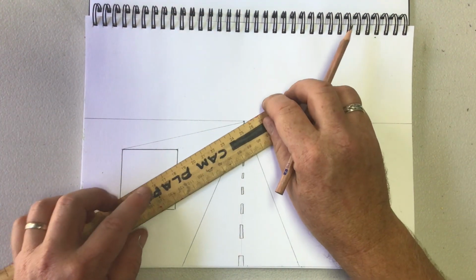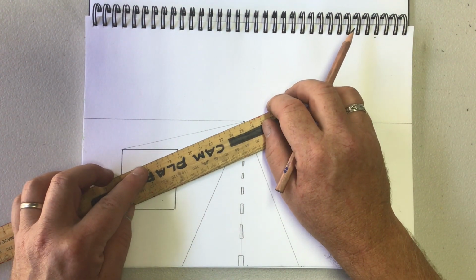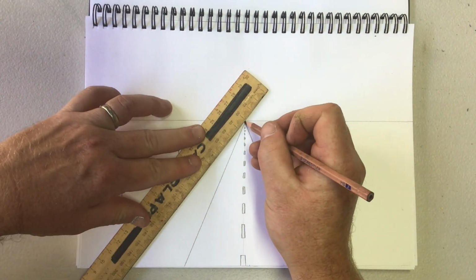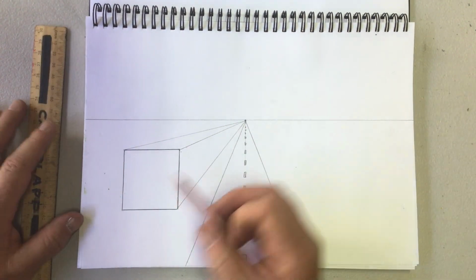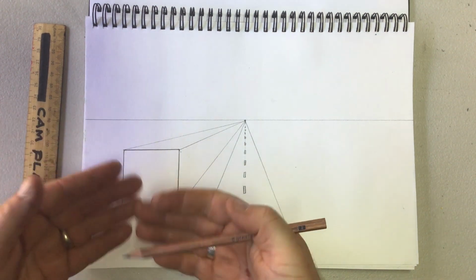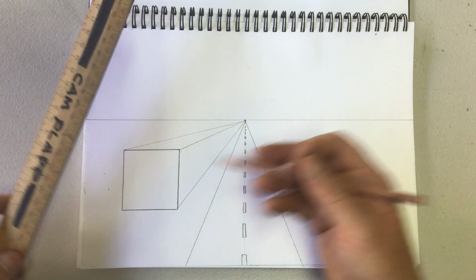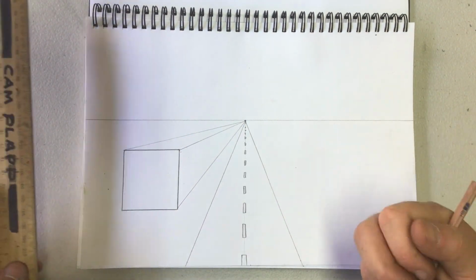Now I'm going to do the same with the other corners. And again, with this corner down here. Now, I'm not going to worry about this corner because this corner's kind of behind the box and I wouldn't see it. Now, I need to decide how far back I want this box to go.